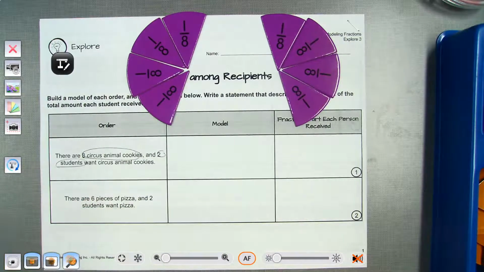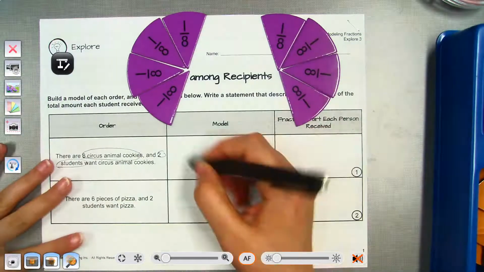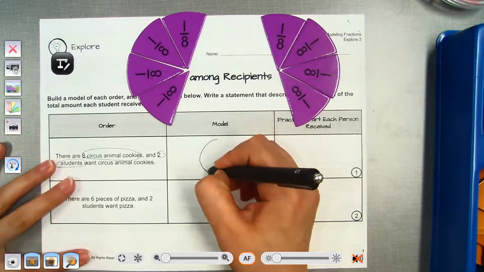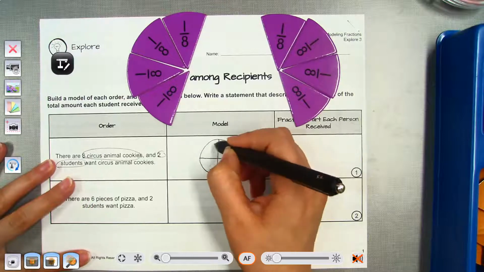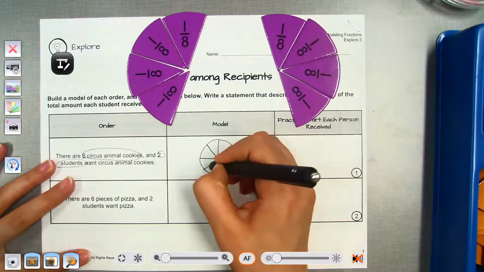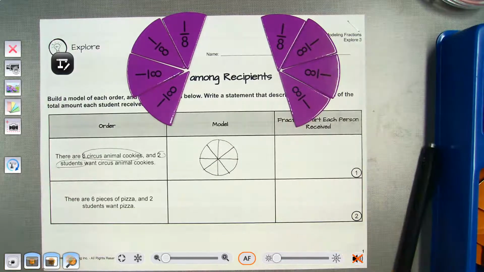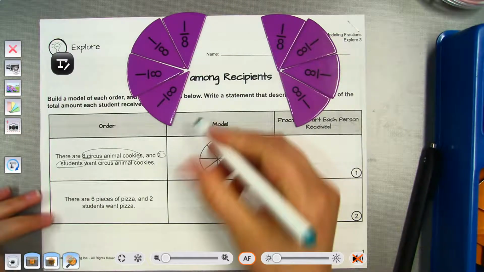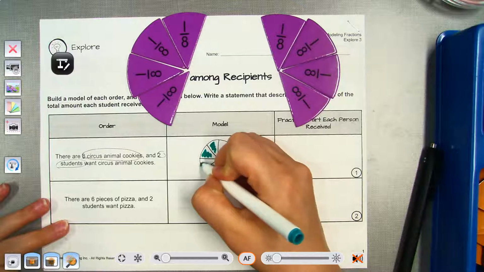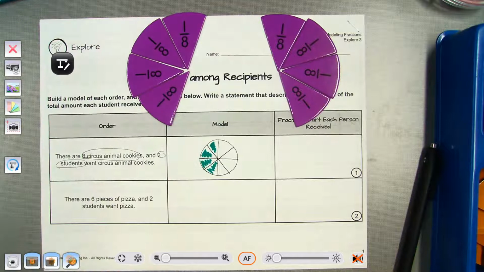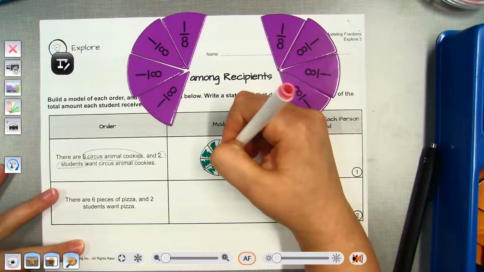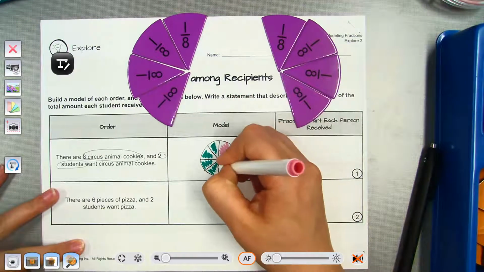4 8s of animal cookies. Okay, so the first thing I want to do is draw my model. So I'm going to draw my circle, and I'm going to divide it into 8s. And if you want, if you have some colored pencils or crayons, you can say student number 1 is going to get 4 cookies. And student number 2 is going to get 4 cookies.